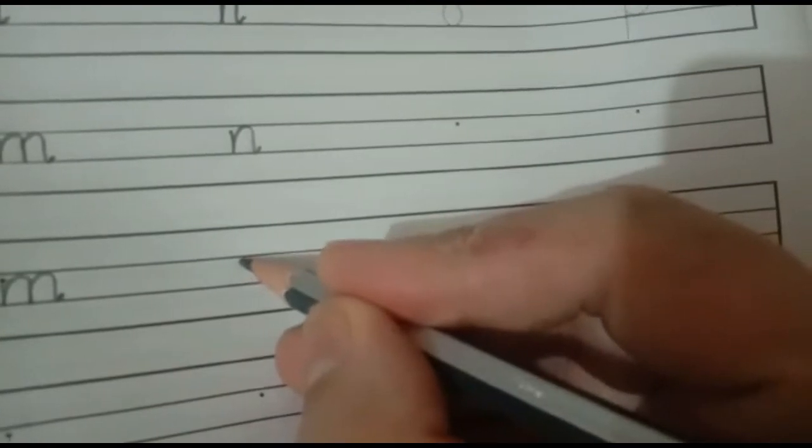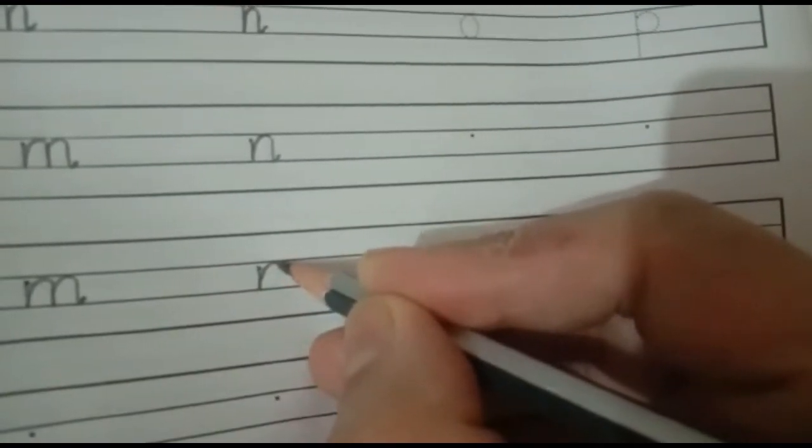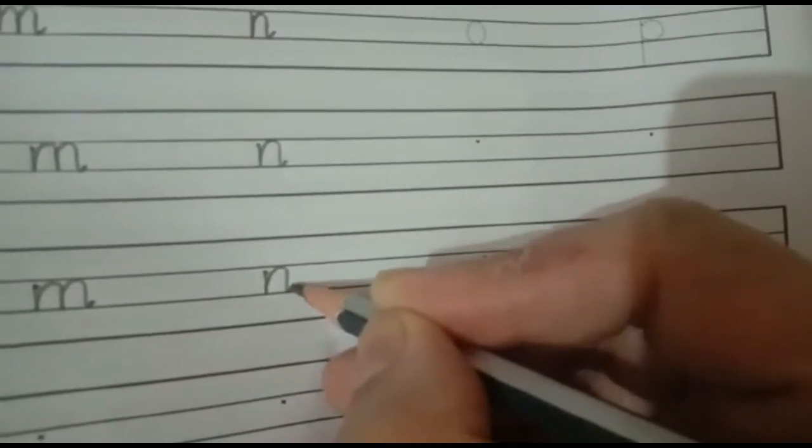Again, I will start from this dot. Now come down, make a straight line, touch the base line. Now go up, touch the middle line again. I will make a little curve. Now come down, make a straight line again, and again touch the base line, and here I will make a little tail with it. This is lowercase n.